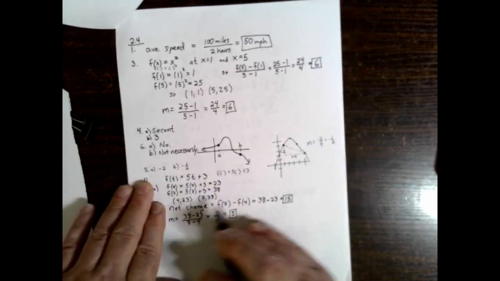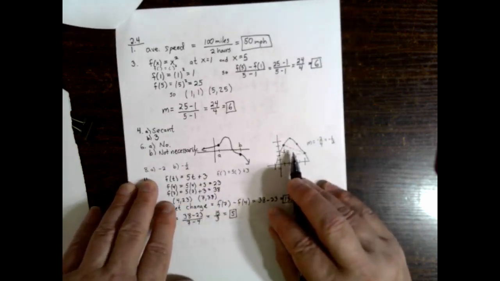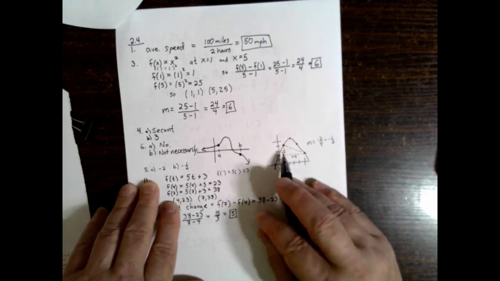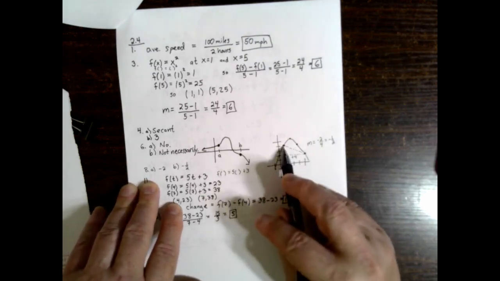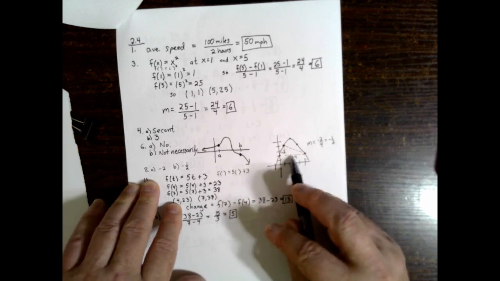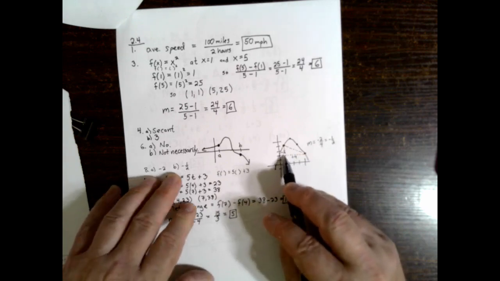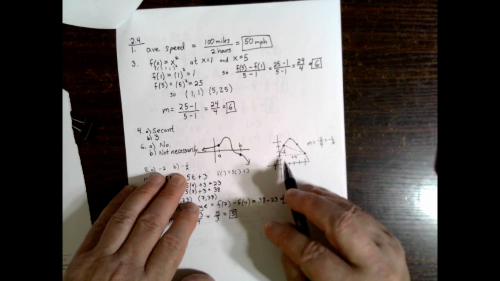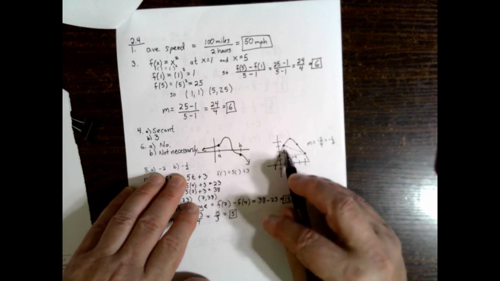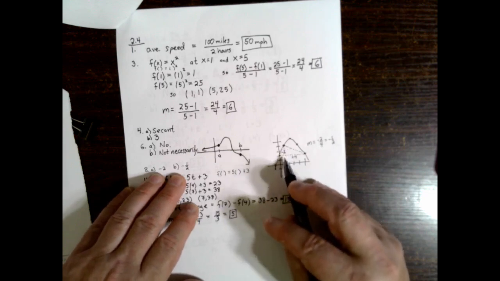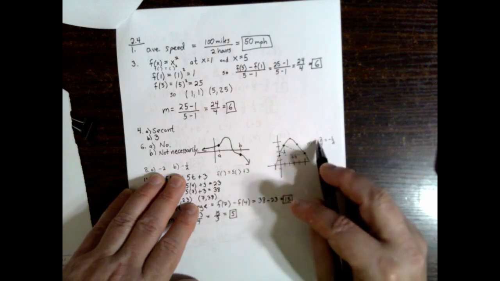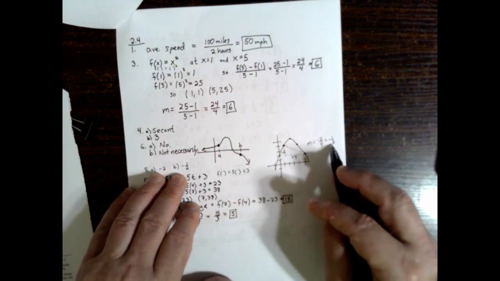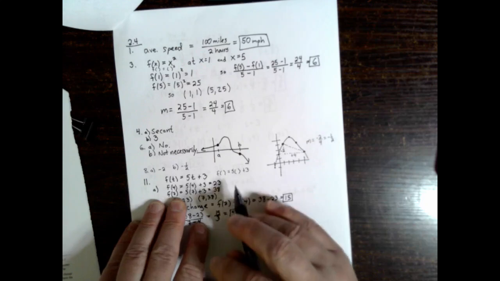Question 8. They give you a graph here and they ask you to find the net change between these 2 points. Well, you start at 4 and you drop to 2, so that's a net change of negative 2. And then they ask you to find the slope. Well, you can do rise over run, right? The rise is actually a negative 2, it's falling. And the run is a positive 4. So negative 2 over positive 4 is negative 1/2.